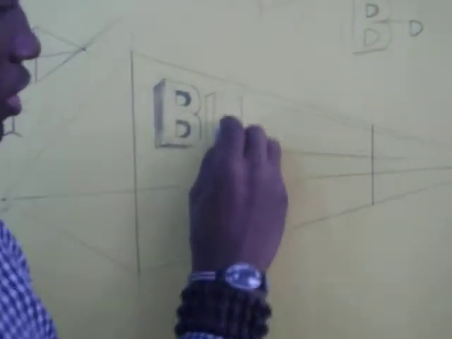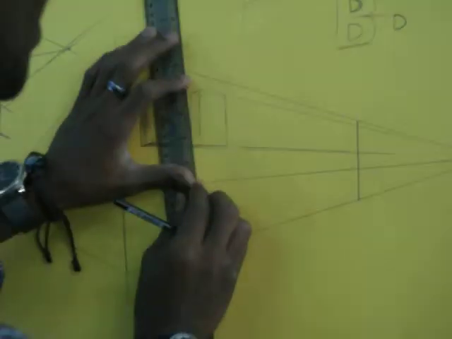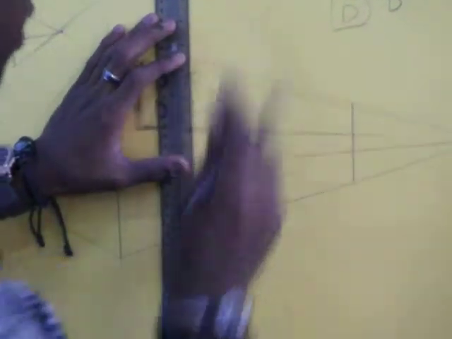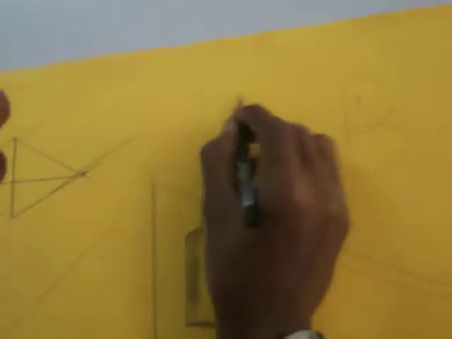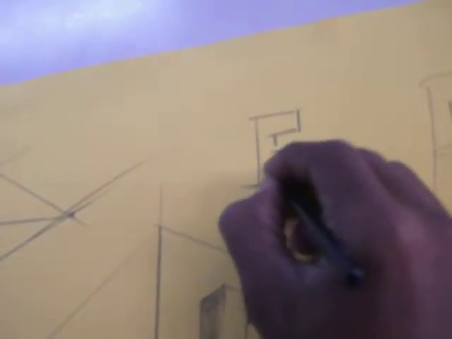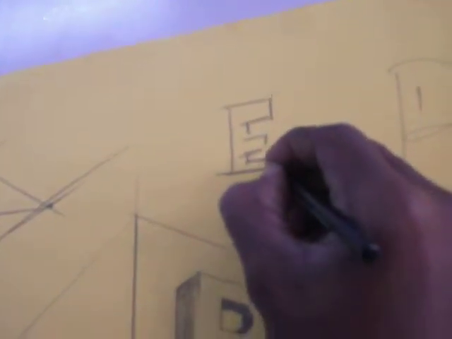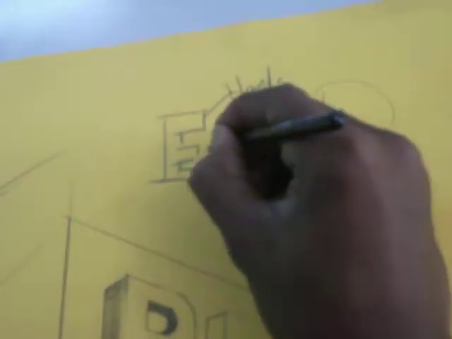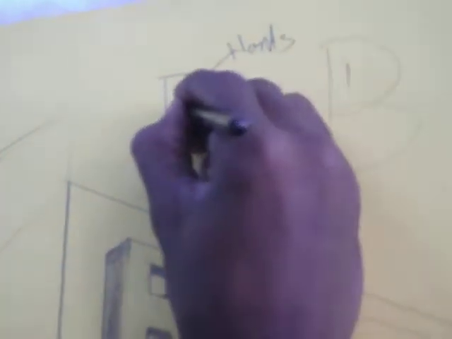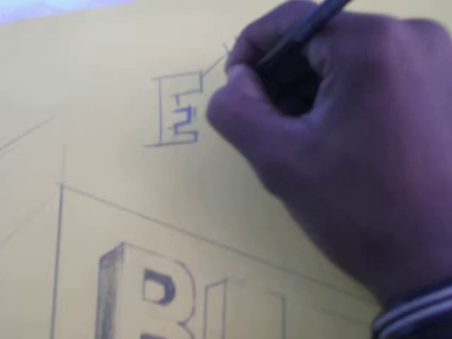Everything that I'm concentrating on now is within the box for the E. So now we know that a block letter E has 3 hands, with the middle one being the shortest. 1, 2, 3.